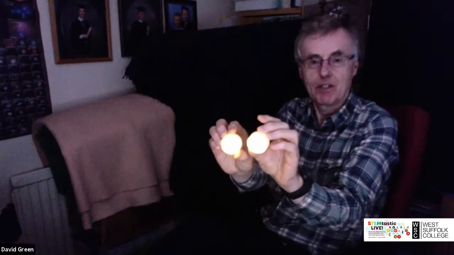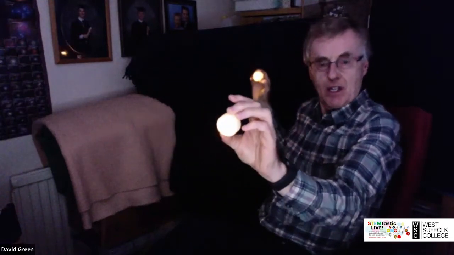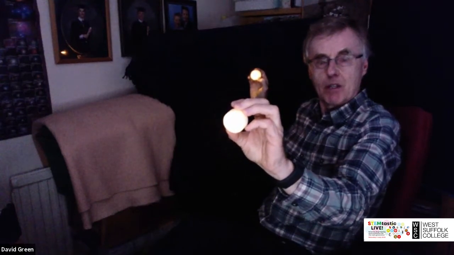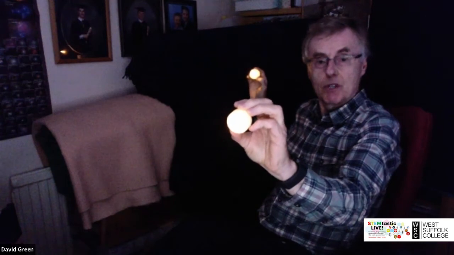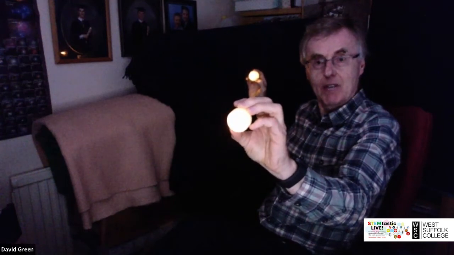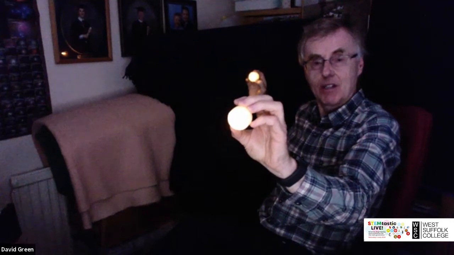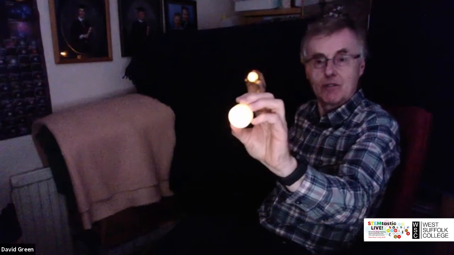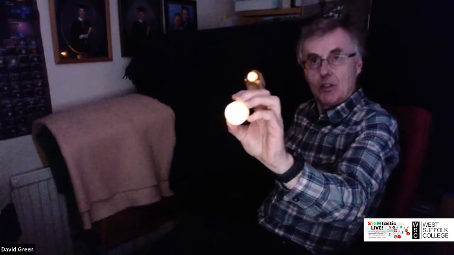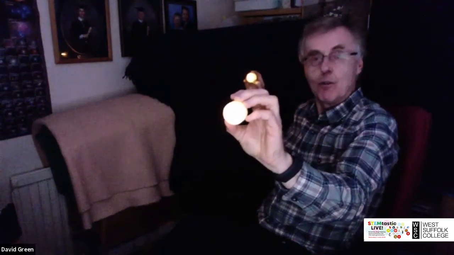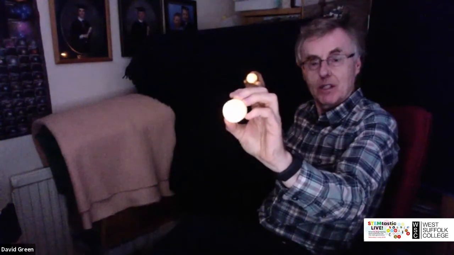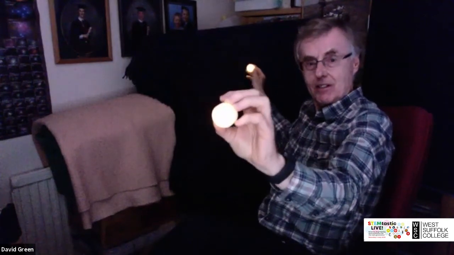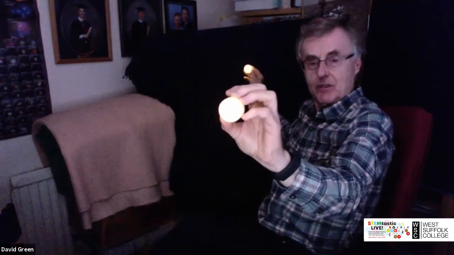So if they're the same brightness, I move this one twice as far away, its brightness will drop by about 3/4. So it'll be about a quarter of the brightness, because the light is spread out over a much bigger surface area. And the surface area is related to the square of the radius. So if you double the radius, 2 squared gives you 4. So basically the brightness goes down by a factor of 4. And if you triple the radius, the distance, it will go down to a 9th, and so on.